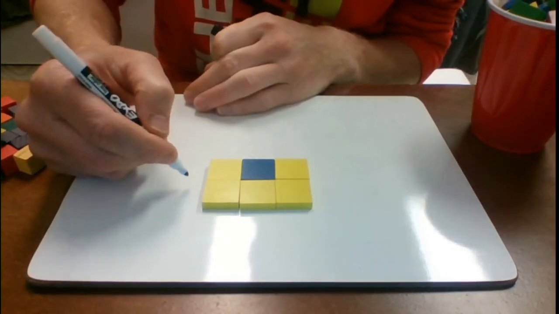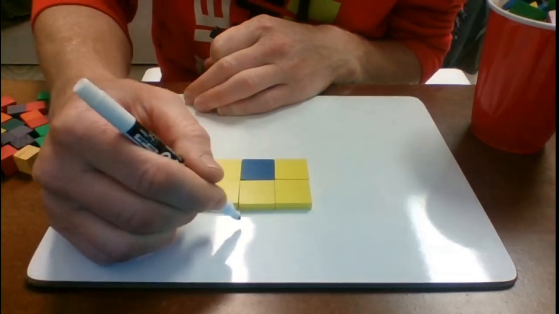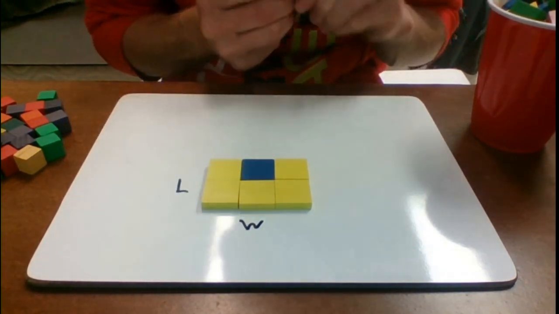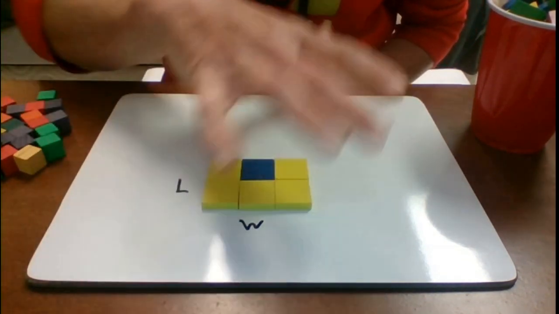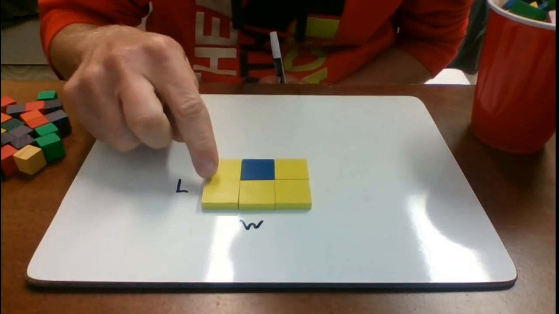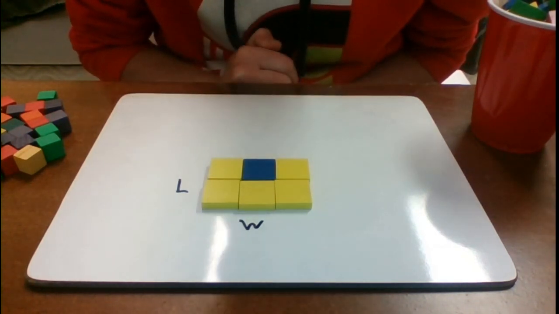We would times the length by the width, and that would tell us how many tiles are inside. Nice and simple. It doesn't matter how big our area is, we can times the length one side by the width the other side, and that will tell us the area.